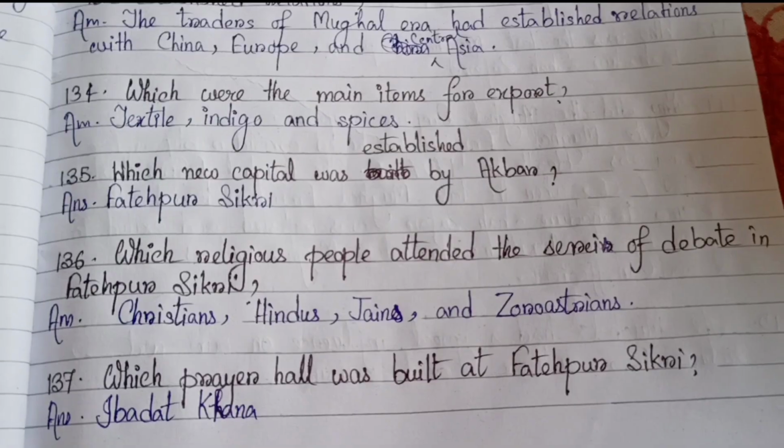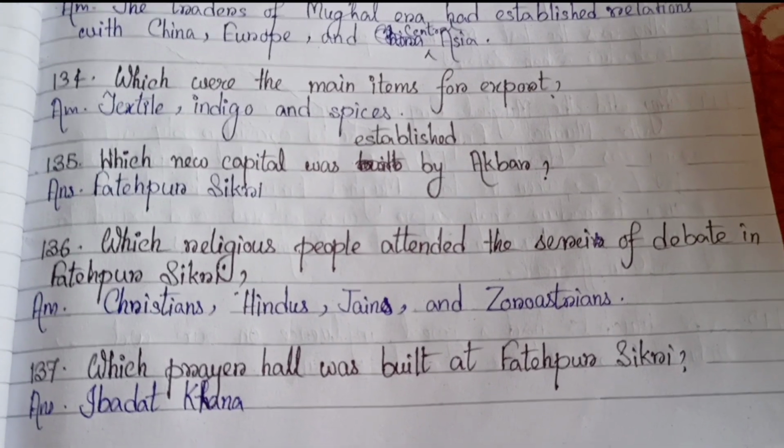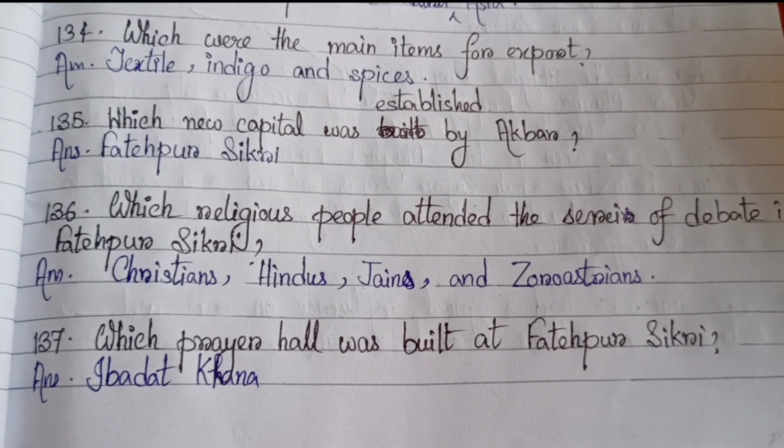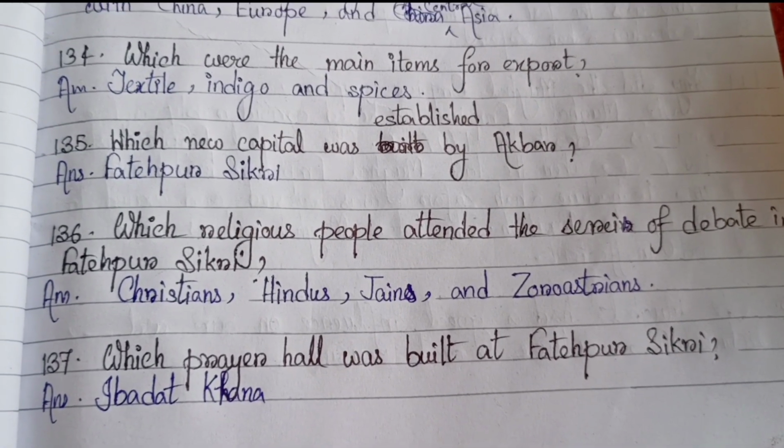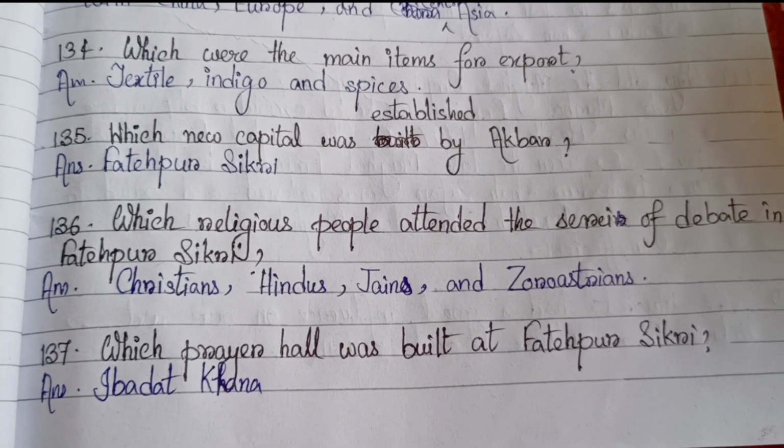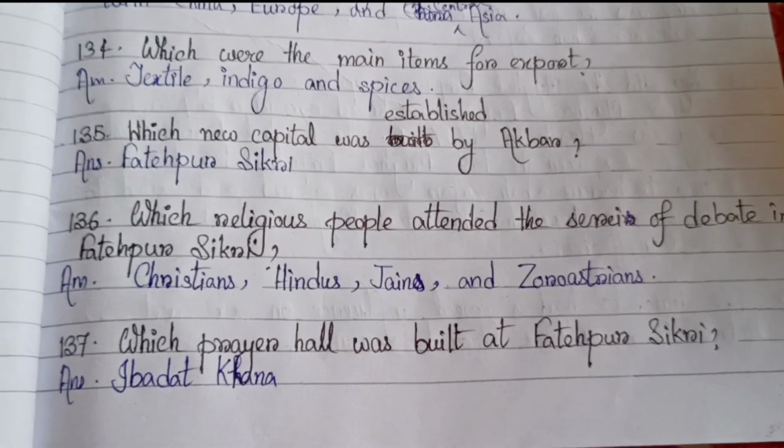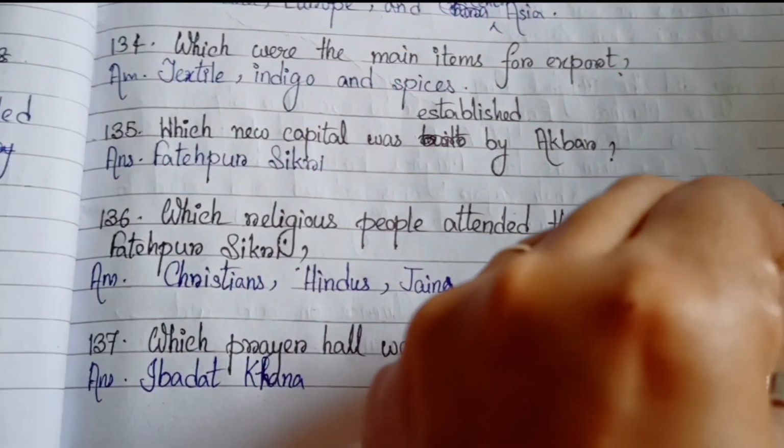Which new capital was established by Akbar? Fatehpur Sikri. 136. Which religious people attended the series of debates in Fatehpur Sikri? Christians, Hindus, Jains, and Zoroastrians. 137. Which prayer hall was built at Fatehpur Sikri? Ibadat Khana.